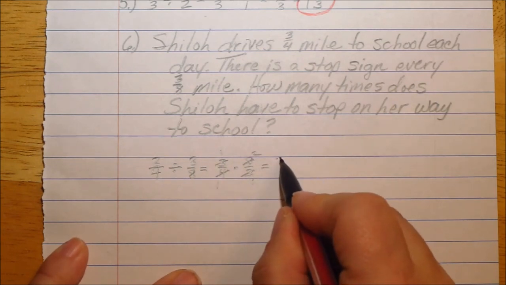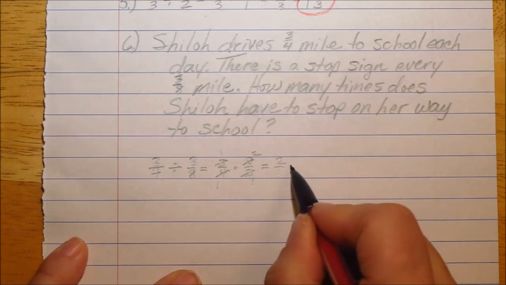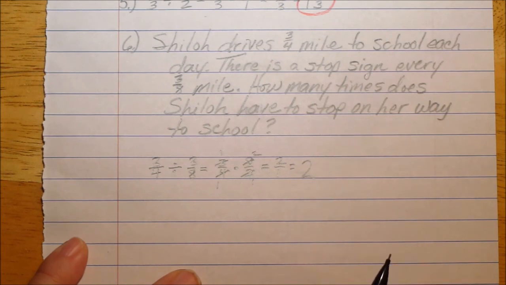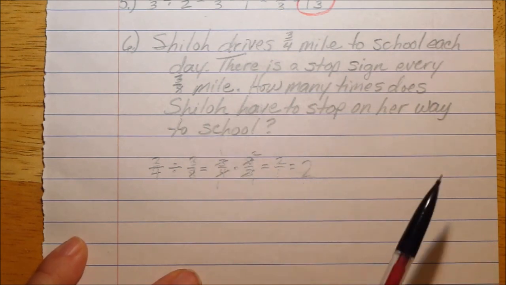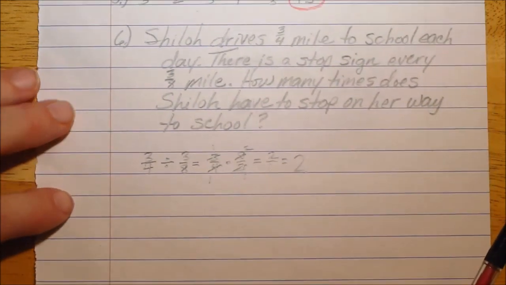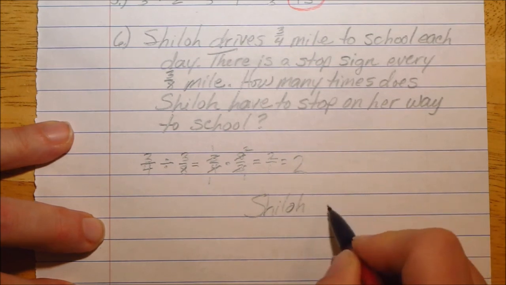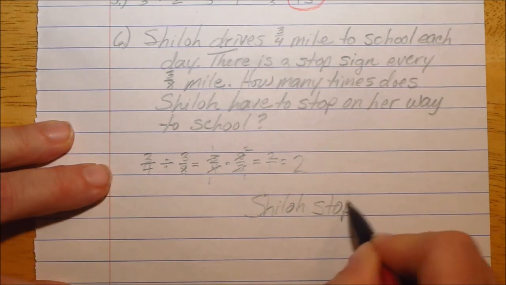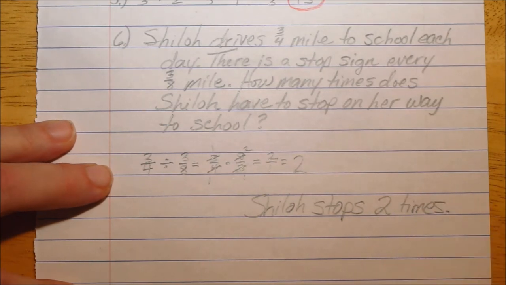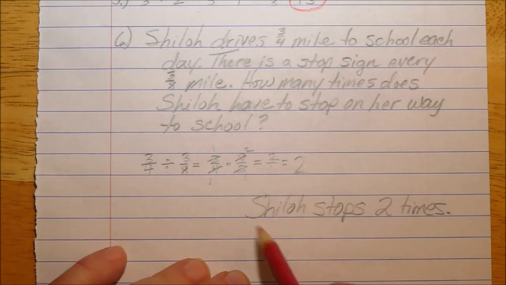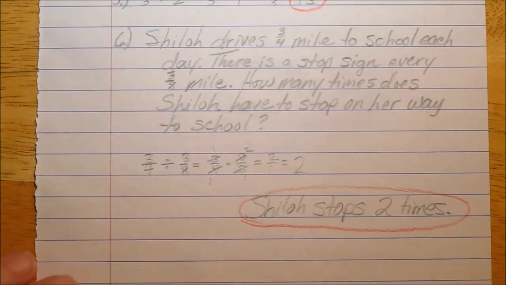So now we can multiply across. 1 times 2 is 2. 1 times 1 is 1. That is an improper fraction, and it needs to be simplified into simply 2. That tells us how many times she stops on her way to school: 2 times. So we need a sentence here. Shiloh stops 2 times. If you want to get really complete, you could say Shiloh stops 2 times on her way to school. That's good enough for me.